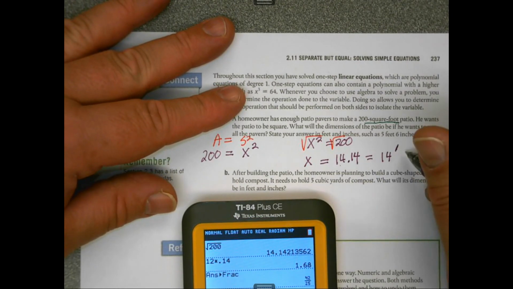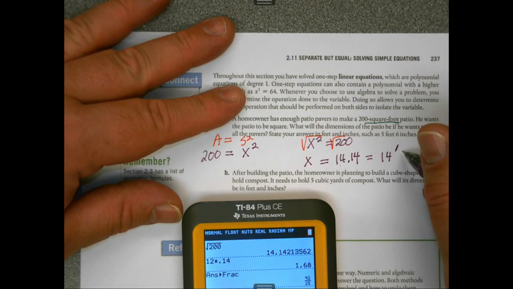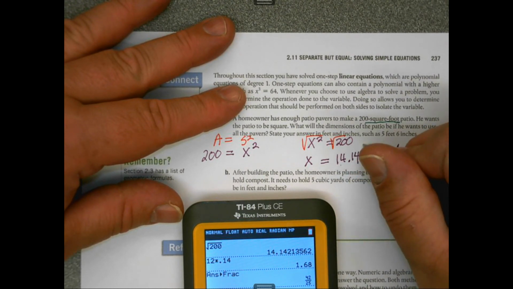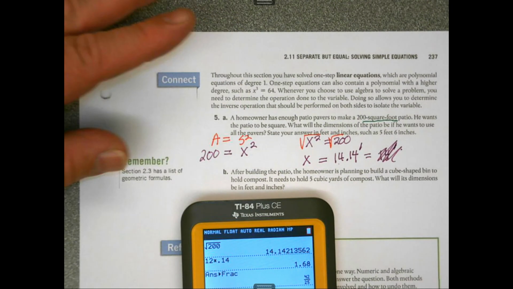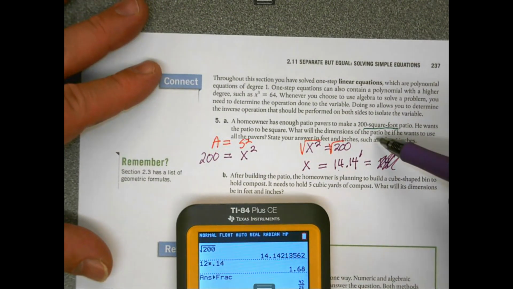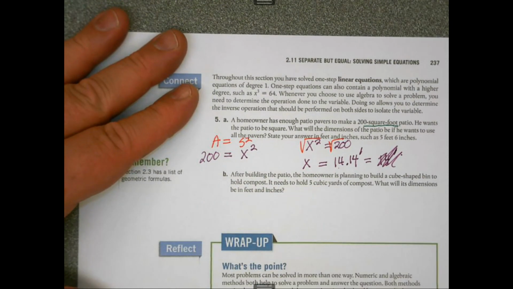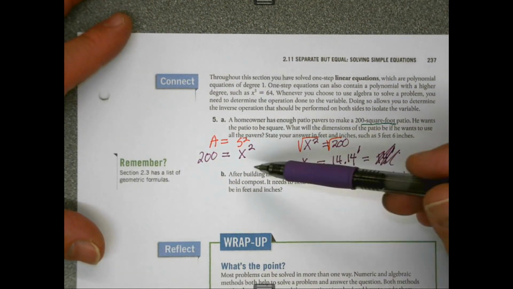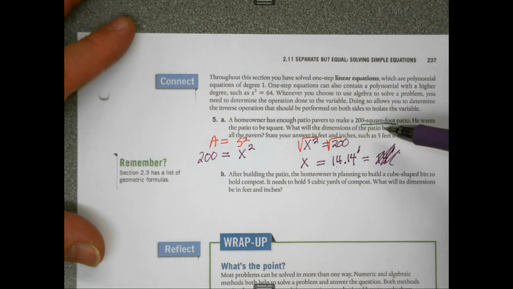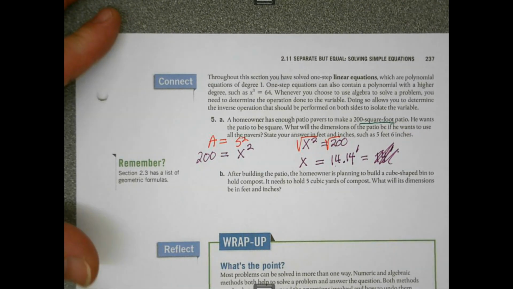After building the patio, the homeowner is planning to build a cube-shaped bed. Now, cube is volume, okay? Cubic is volume. So the volume for a cube is x cubed. What are its dimensions in feet?